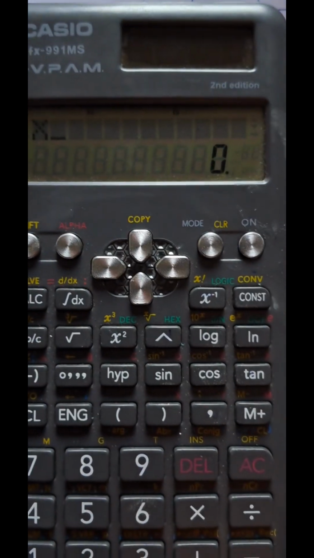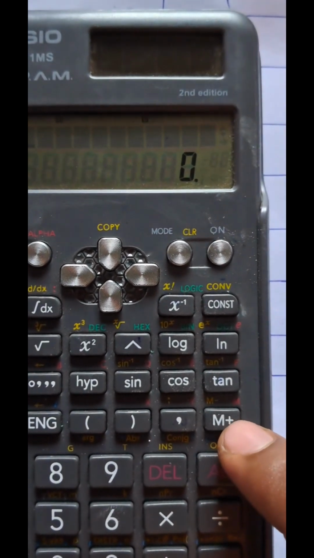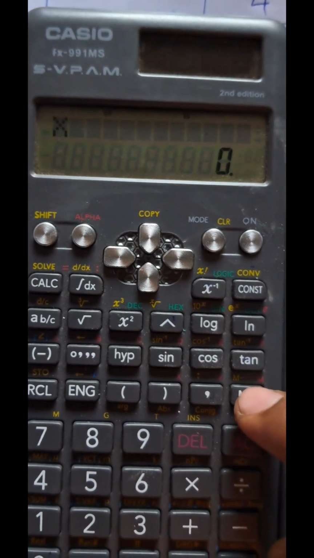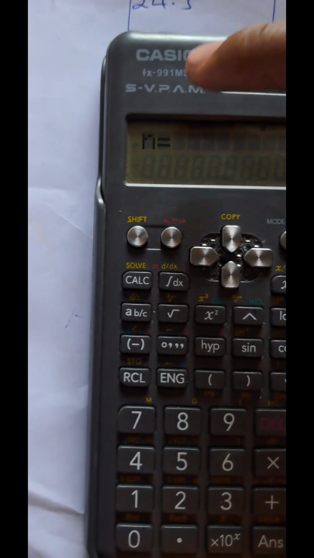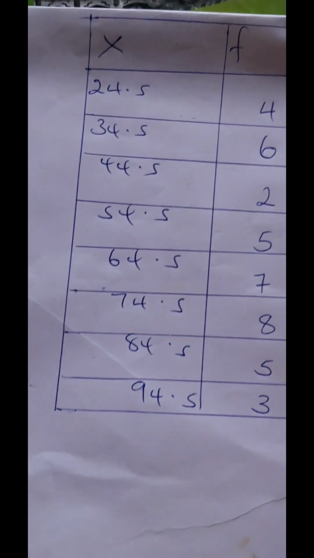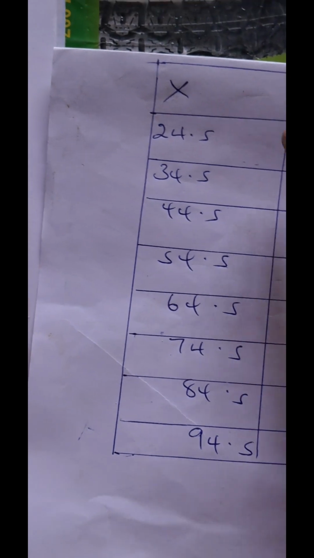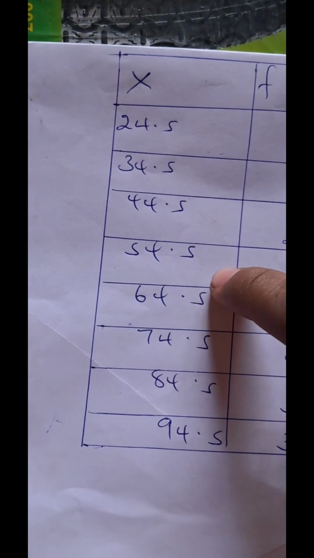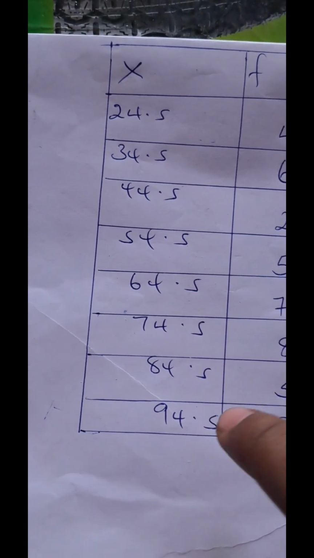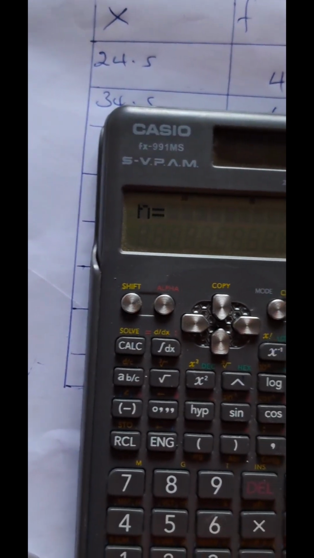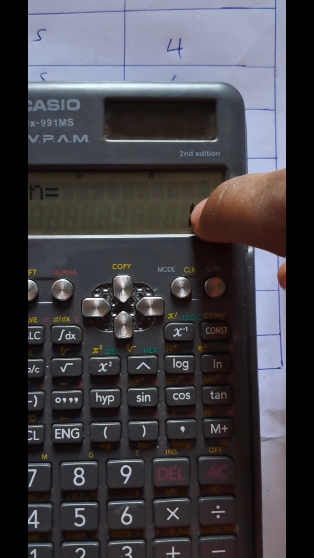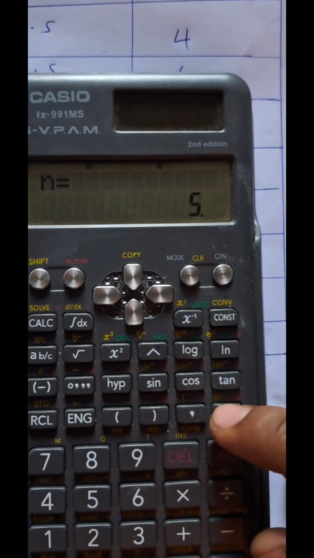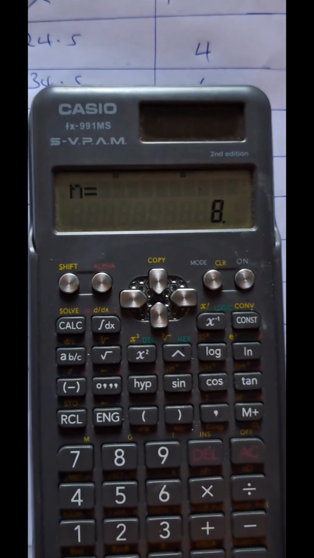Now the next thing is to press this M plus. It's a formula, so you have to press this M plus button, and now this n means the number of pairs of x that you have. For example, in this table of mine, I have 8 pairs. This is the first one, the second, the third, the fourth, the fifth, the sixth, the seventh, and the 8th. So I will press this M plus button up to when I have an 8 here. That's 2, 3, 4, 5, 6, 7, and 8.